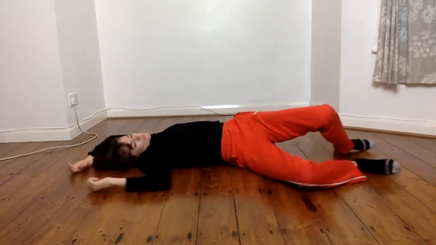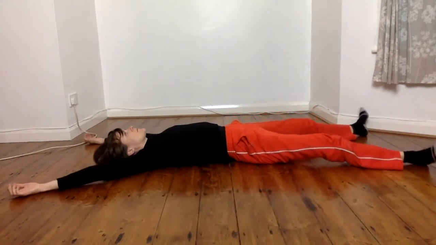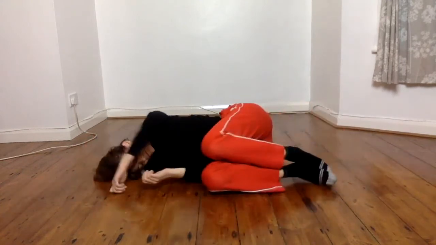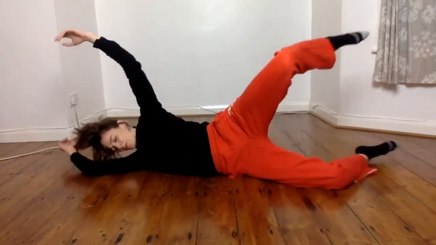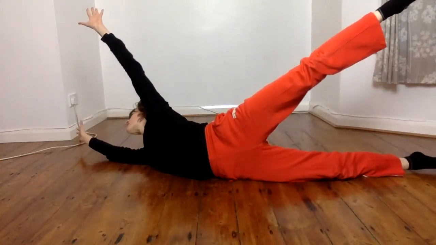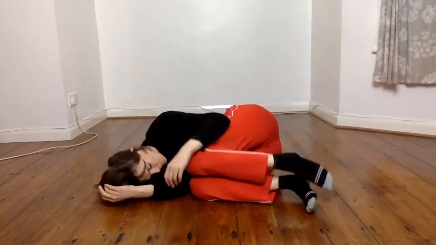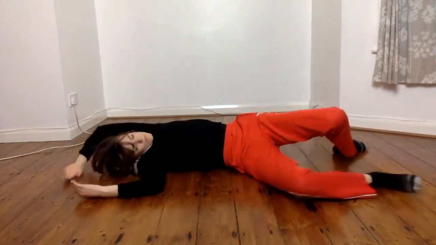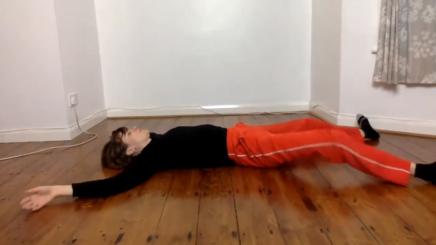And occasionally you might roll yourself onto your side, onto your front even. You might explore opening and closing the limbs on a different surface, a different base of support. You might even push yourself to sit a little bit and back down into lying.